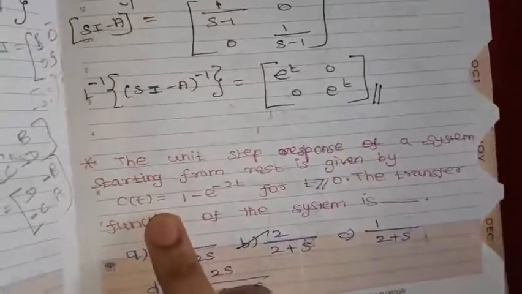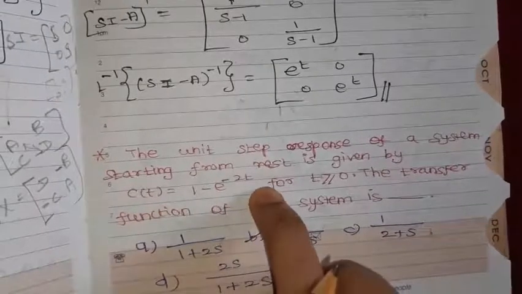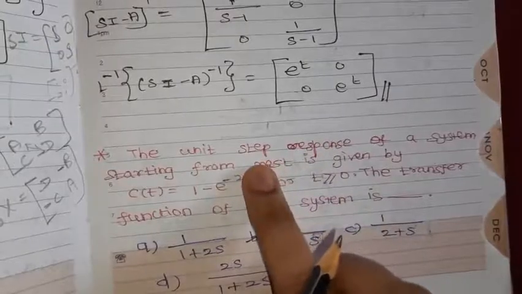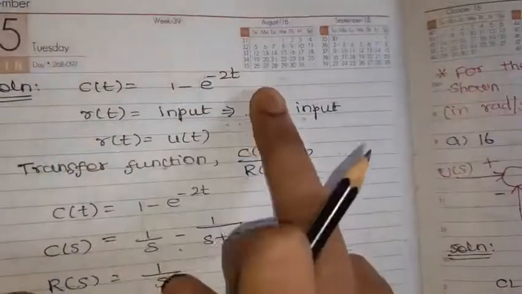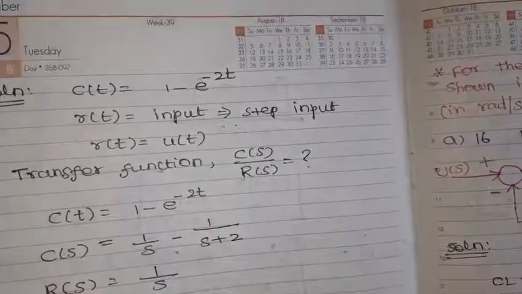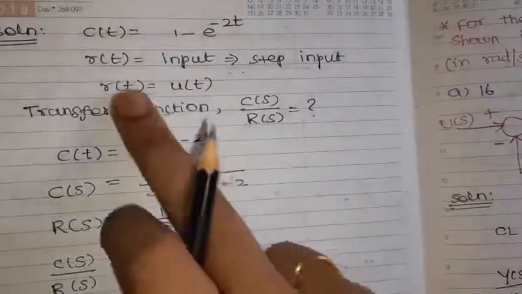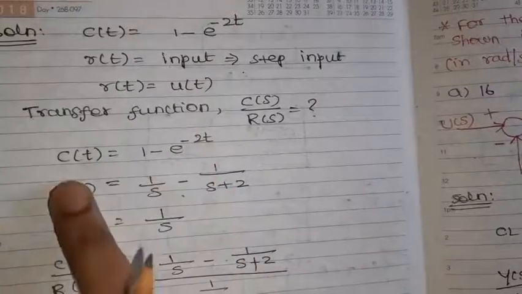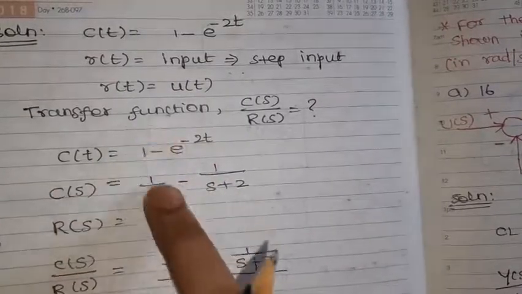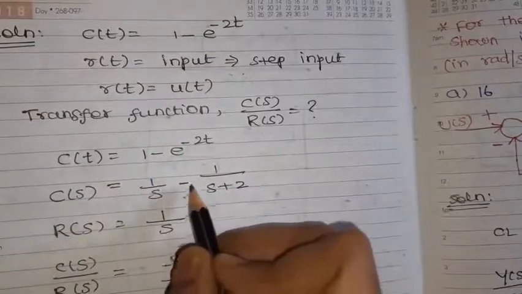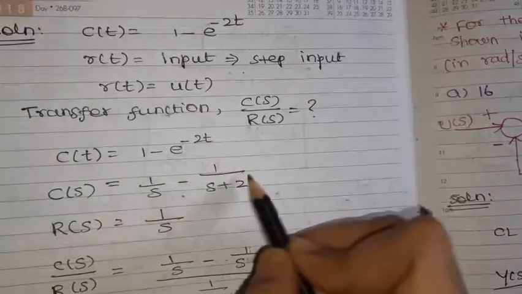This is the output response. And what is the input? Unit step. So r of t is nothing but u of t, okay. So c of t value is given, r of t input is step input. Step input is nothing but r of t is equal to u of t. We need to find the transfer function C of s by R of s. Just find the Laplace transform of this C of s. For 1, what is the Laplace transform? For 1, unit step, 1 by s, then minus e power minus 2t, 1 by s plus 2, okay.